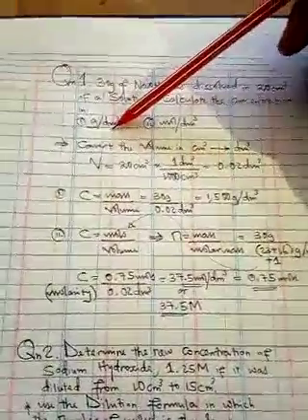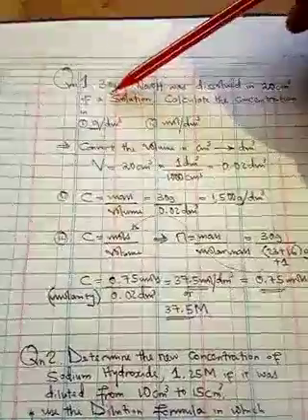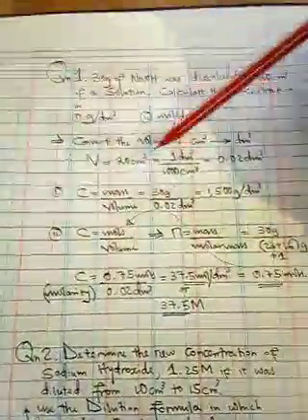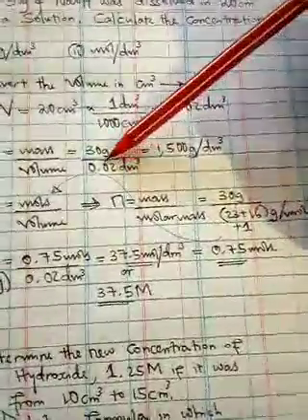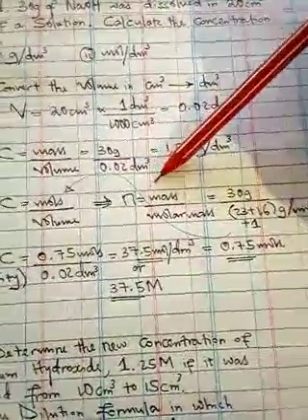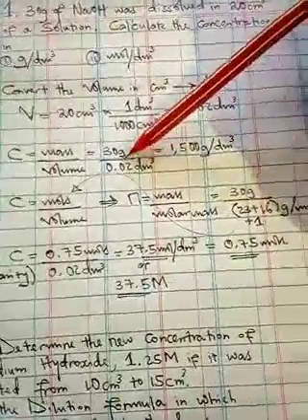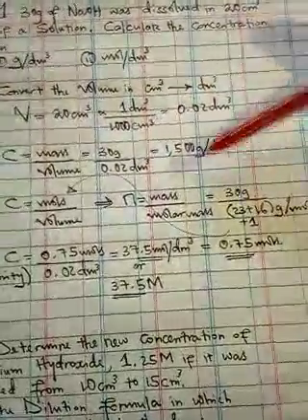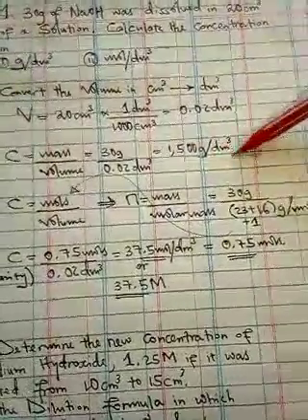No need for that consideration of SI units here. Just go with the 30 grams there. So that's going to be 30 grams divided by 0.02 decimeters cubed, which, when you punch in your values on your calculator, gives an answer of 1500 grams per decimeters cubed.